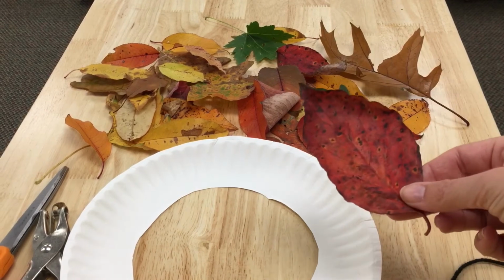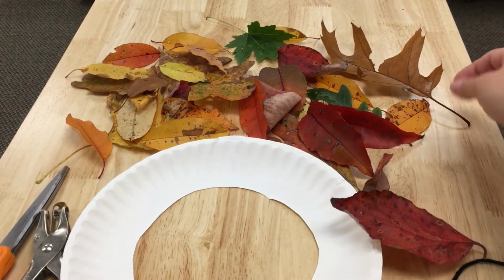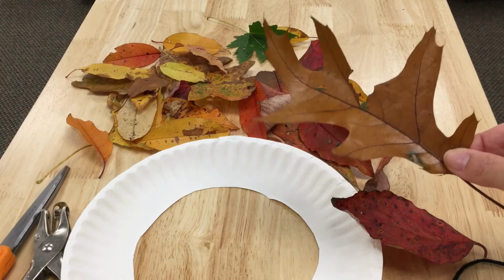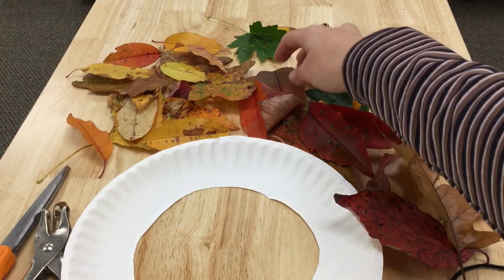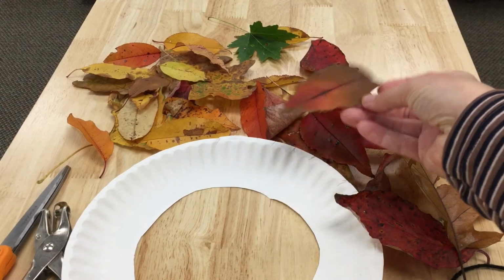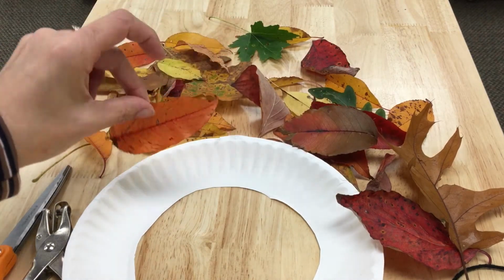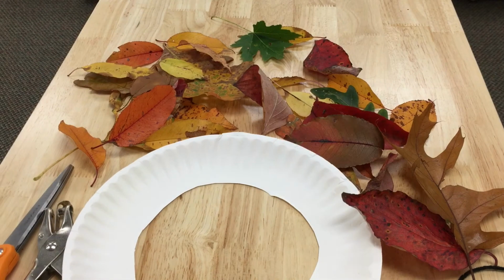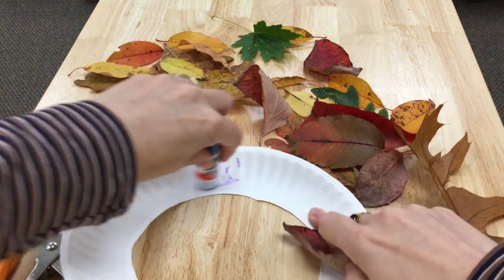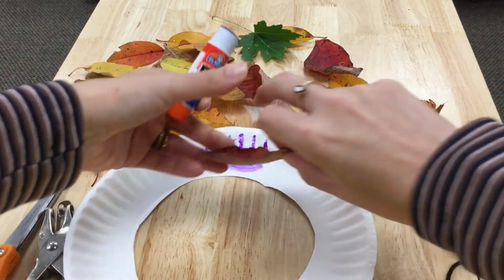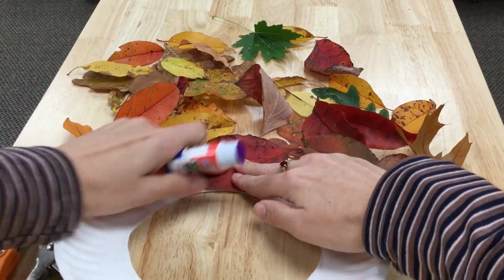Next, we are going to take our leaves and glue them onto our paper plate. I found a lot of cool different leaves in my yard. I found some oak leaves, some cherry leaves, and some maple leaves too. Take your glue stick and glue your leaves all the way around, trying to cover as much of the white paper plate as you can.